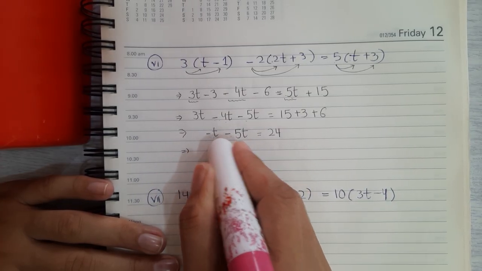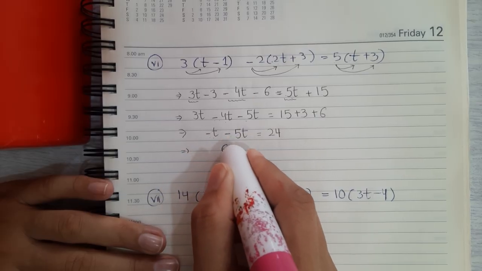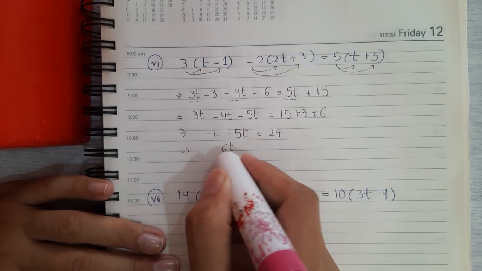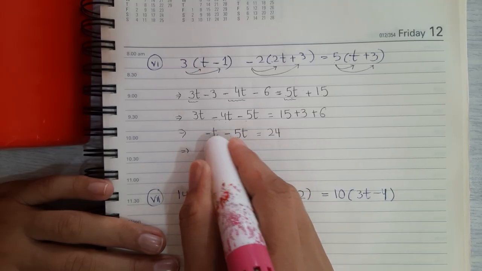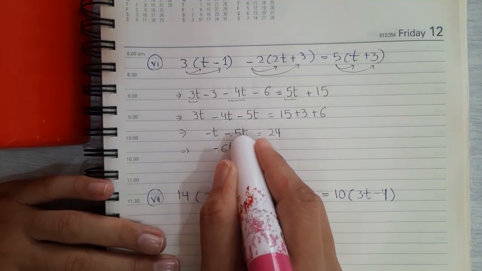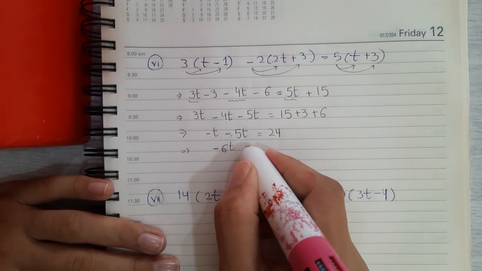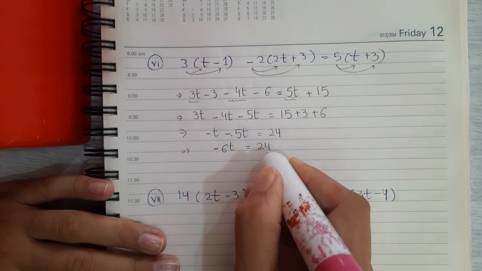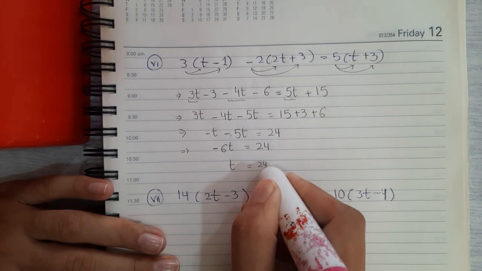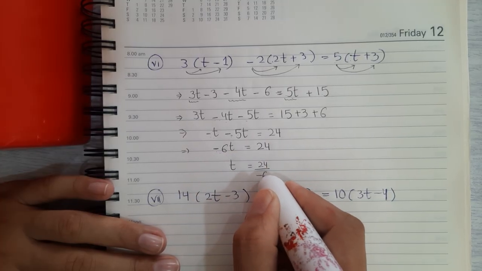Now you have minus t minus 5t. Minus is plus, so that means you will add them. That is 5t plus t is 6t, because just t means 1t, right? So it has a minus sign with both of the terms, so that means you will write a minus. And you can also say the bigger number has a minus sign, so you are also writing minus. Is equal to 24. Now you need the value of t, so it will be 24 divided by, as you have minus 6 here, so you will write minus 6.